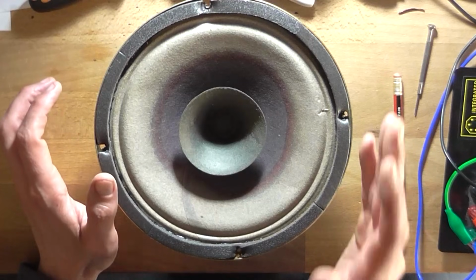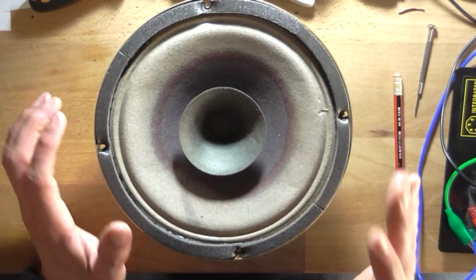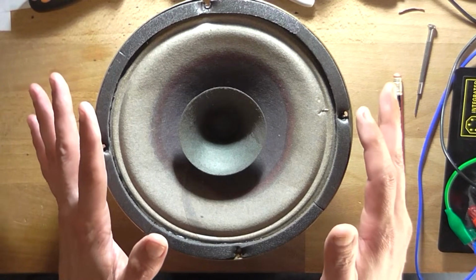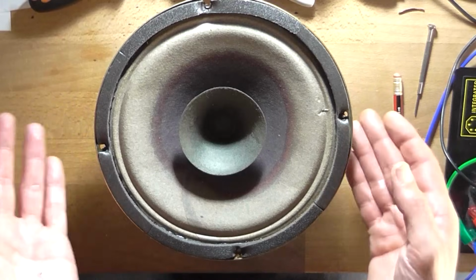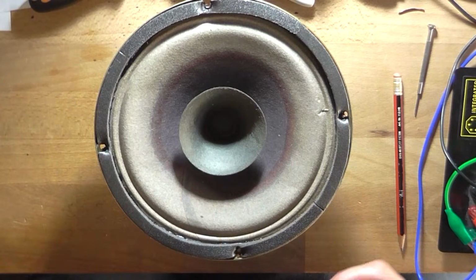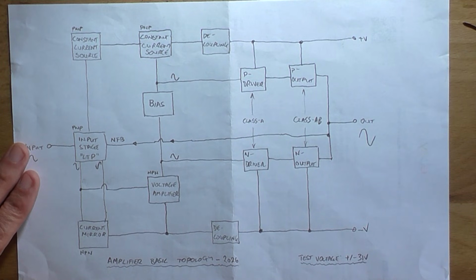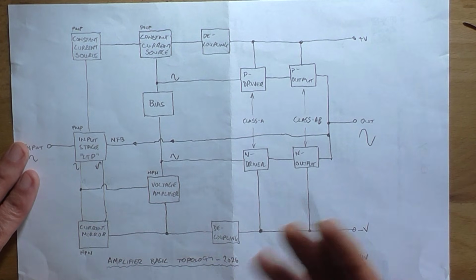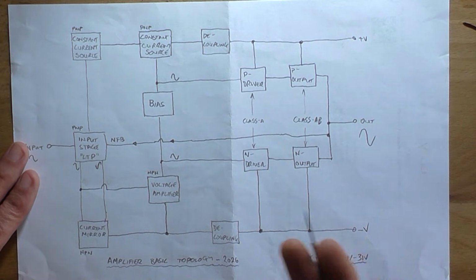So let's go through the basic building blocks of a power amplifier to power a speaker like this that we need in order to make the thing work. Well, before we can build anything and create an amplifier from scratch, which is the whole entire premise of this video series, we need to know the basic building blocks of the amplifier so we can implement them correctly.